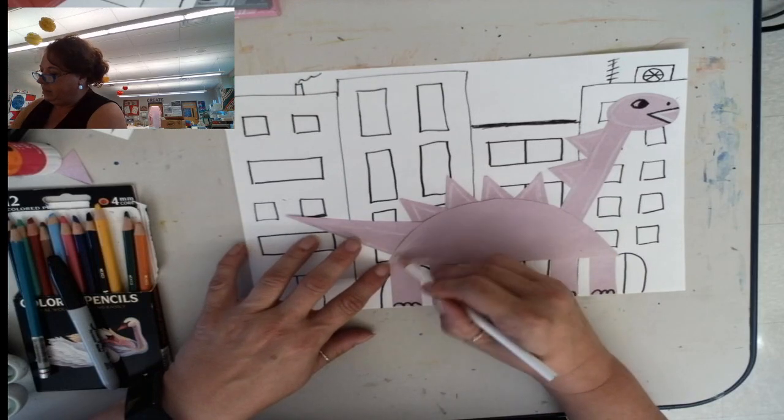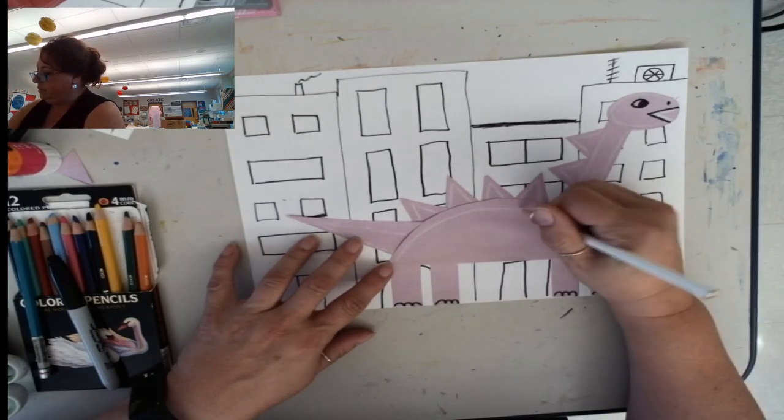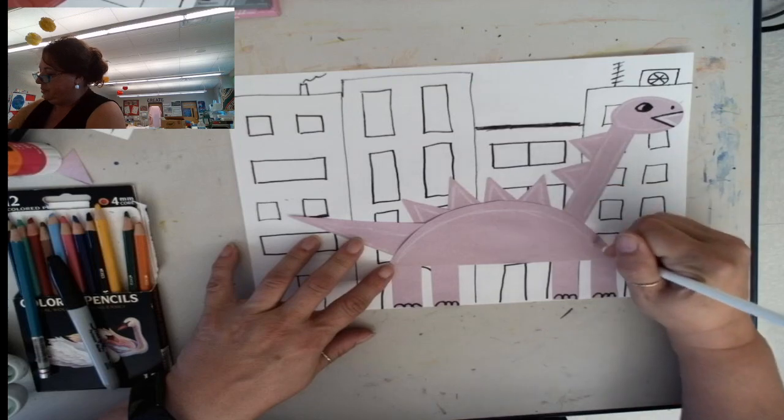And I didn't color my buildings, but if you want to color your buildings, you certainly may.